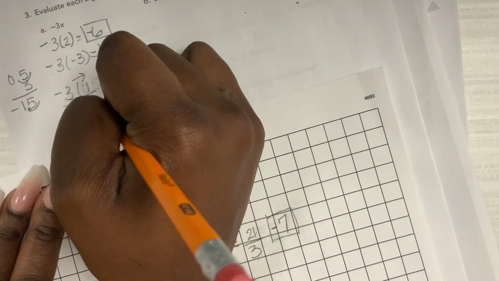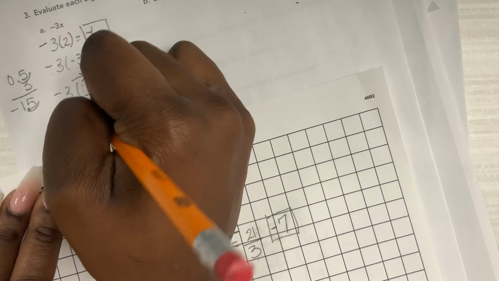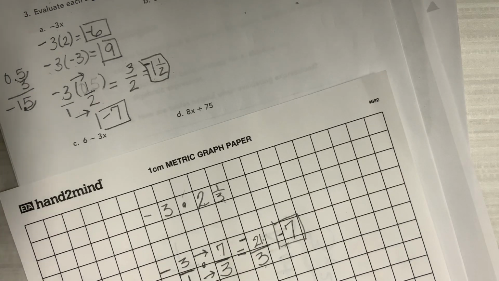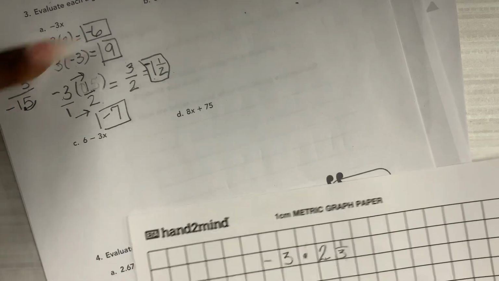All right. And make sure you write that down so I'll know. But just turn in your scratch paper with it if you need to. Or if you write small enough, cool. All right, well, you got the rest on your own.